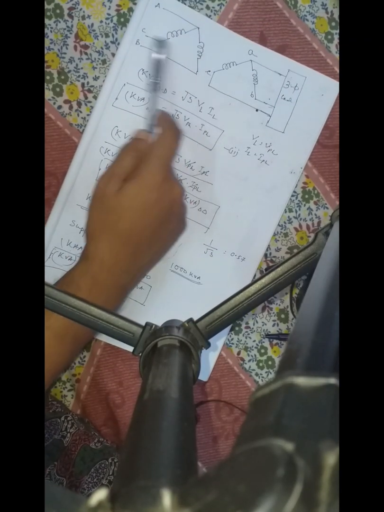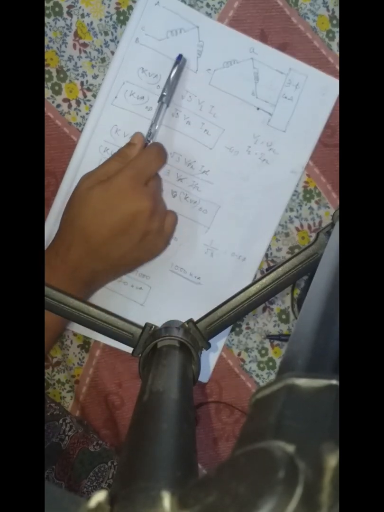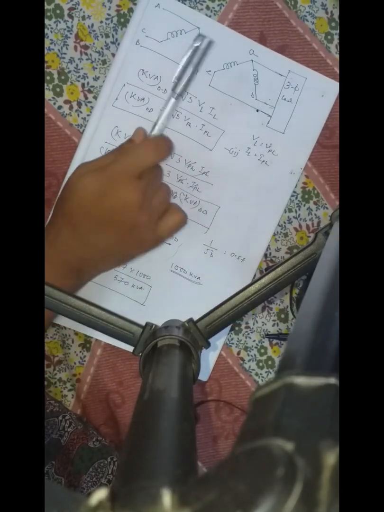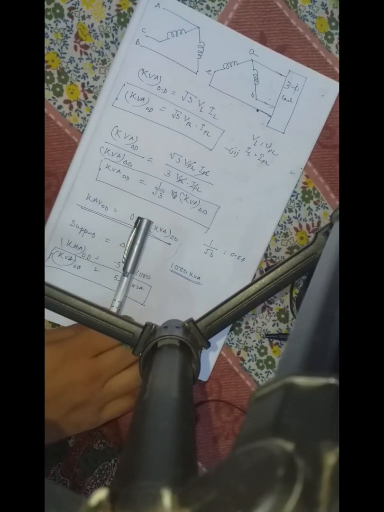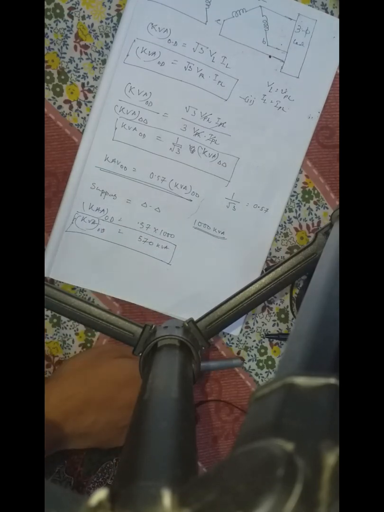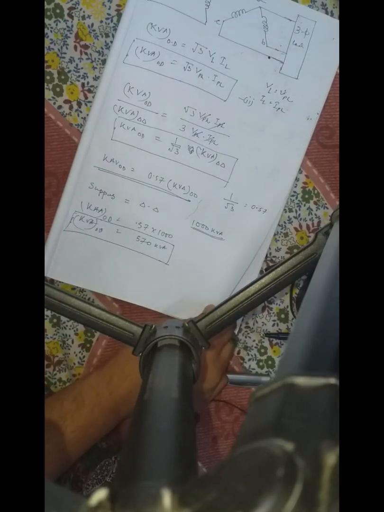But if 2 units or 3 units are damaged, this type of connection is not possible. If only 1 unit is damaged, open delta connection is possible, otherwise not. This is the key point of open delta connection.